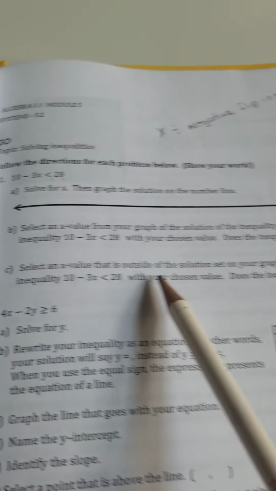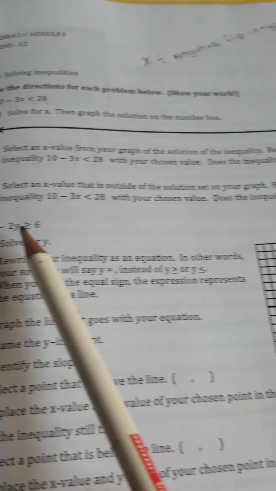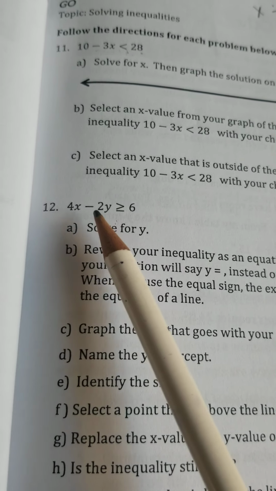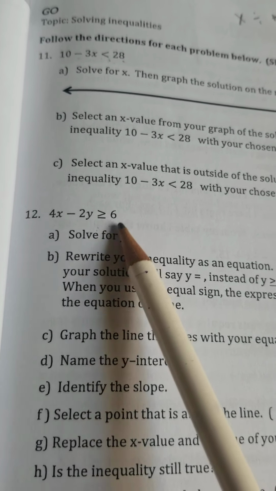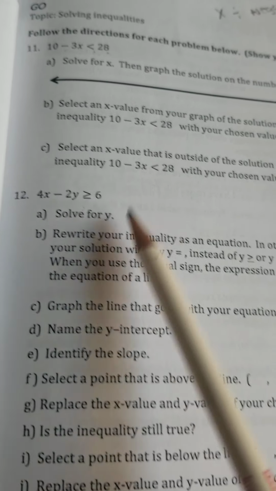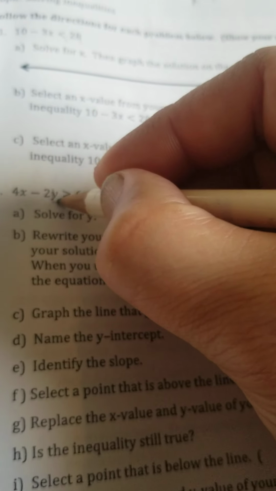Okay? And then you had some questions here about that same problem. Same thing here. 4x minus 2y is greater than or equal to 6. It says solve for y. I'm going to do this one for you to get you off to a good start.